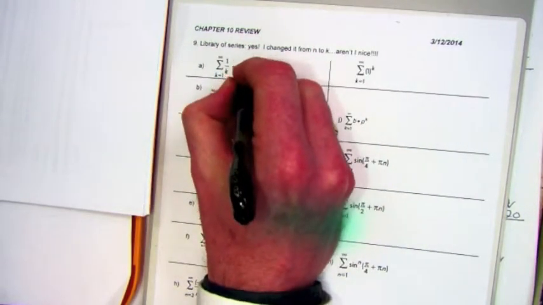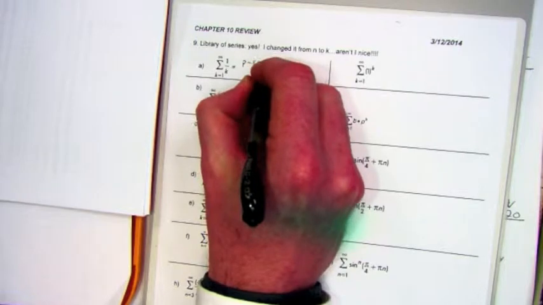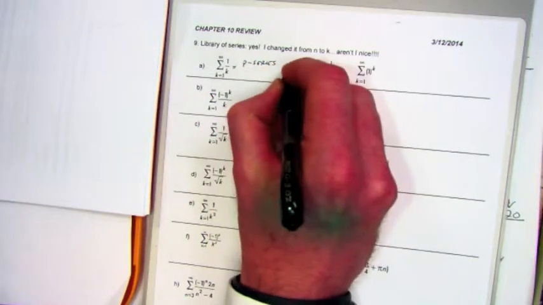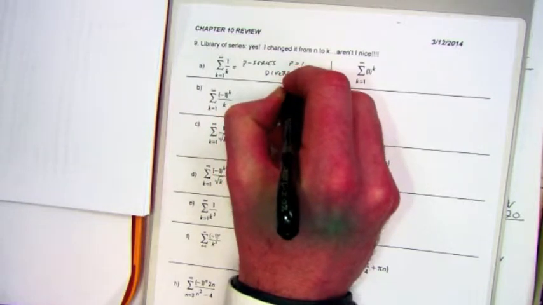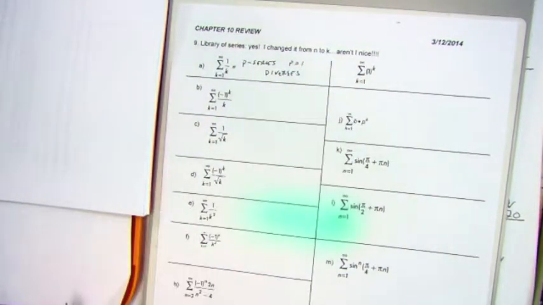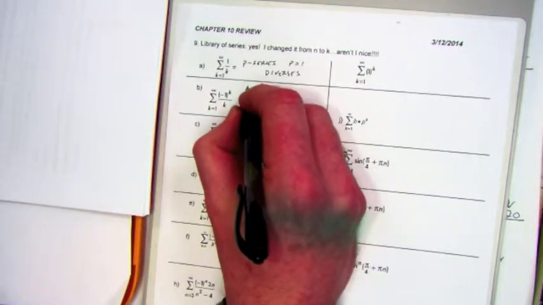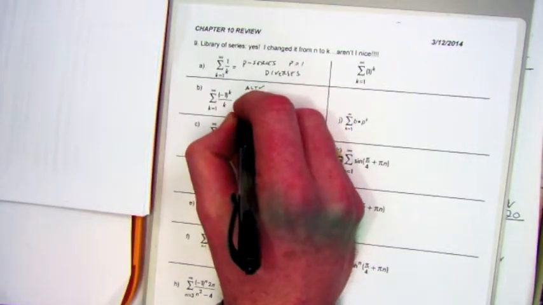First of all, at A, this is a P series. And P is equal to 1. So I think you know that that diverges. Okay, this one is the same one, but it's alternating. So what ends up happening, it is decreasing.